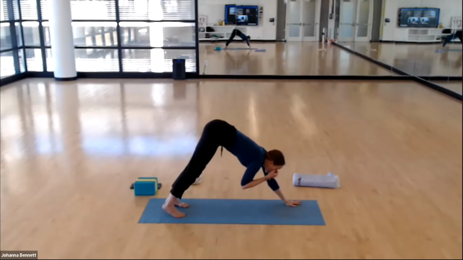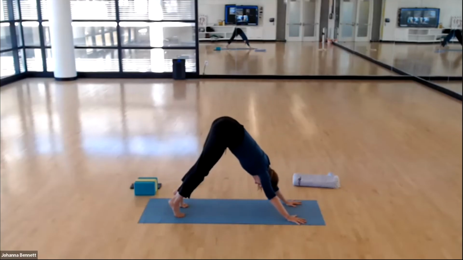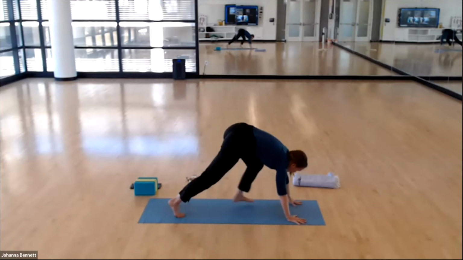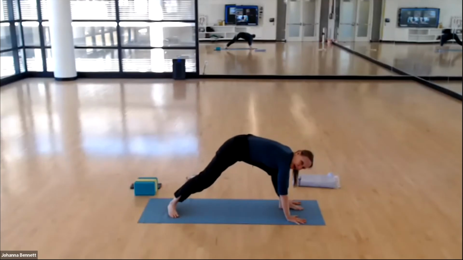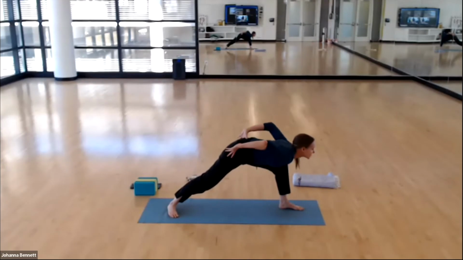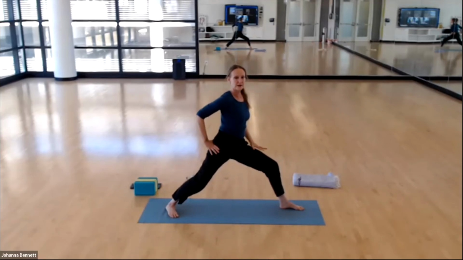Good. Let's do the left side. Just one more side for this variation. Lift the heels up, bend the knees, and shoot the left foot to the left thumb. And now turn the right heel down. Bring the hands to the waist. And let's press up to standing. Keep that front knee back.